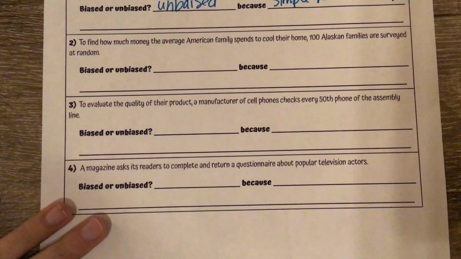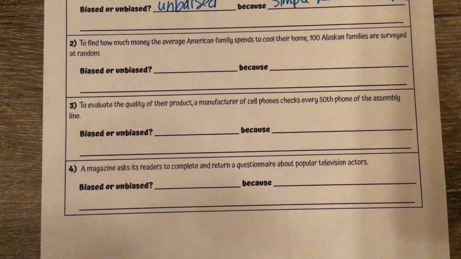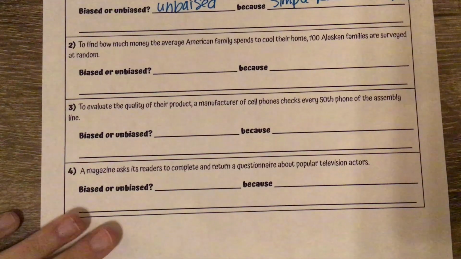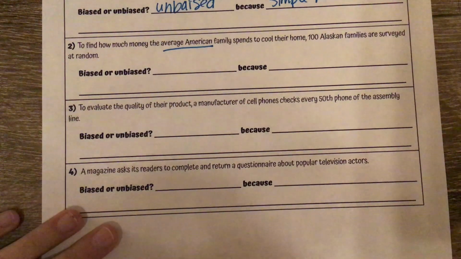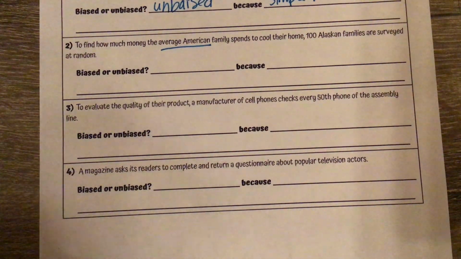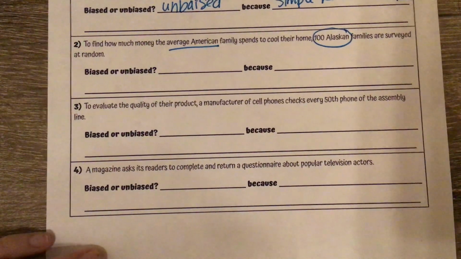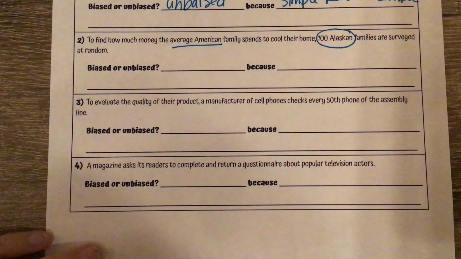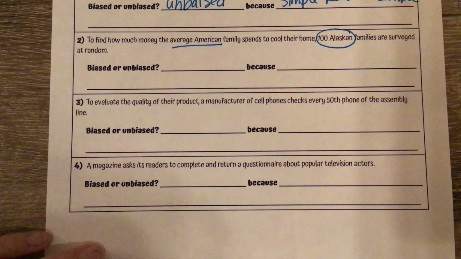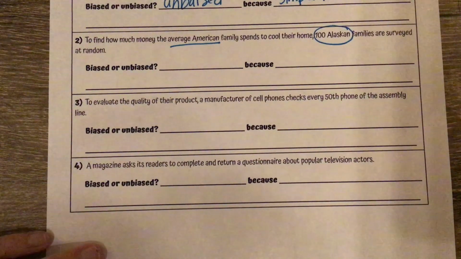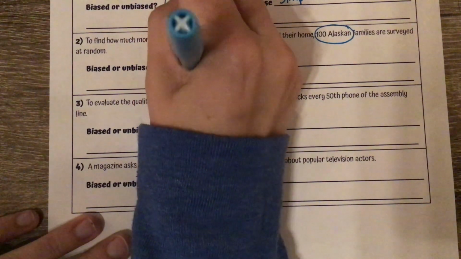Number two, to find out how much money the average American family spends to cool their homes, 100 Alaskan families are surveyed at random. So we want to know how much money the average American, so all over the United States, from Florida to Hawaii to New York to Illinois, spends to cool their home. They surveyed 100 Alaskan families. First of all, that's only one state out of 50, and if we're talking about cooling their homes, Alaska's probably a different story there, because they're not looking to cool their homes. They're probably looking to heat them more so throughout the year. So this is biased. This isn't going to be an accurate representation.